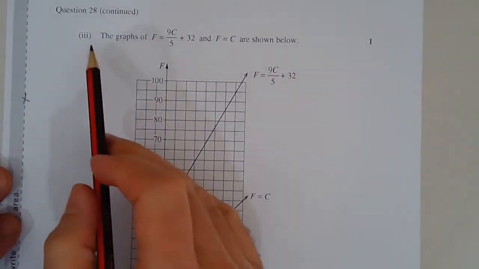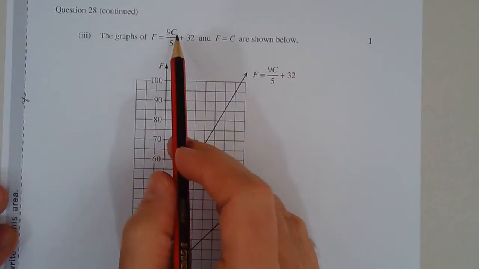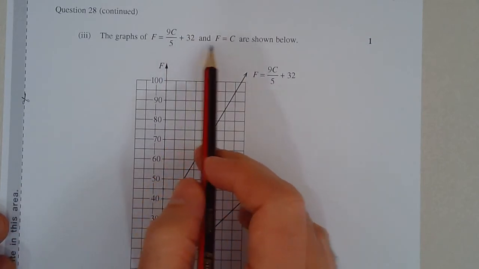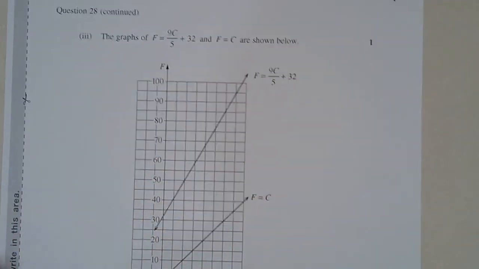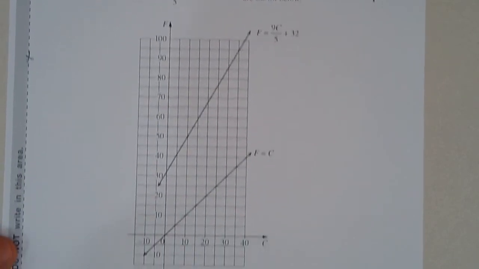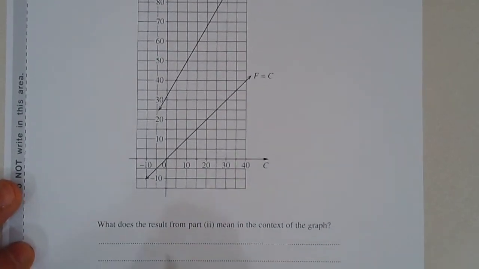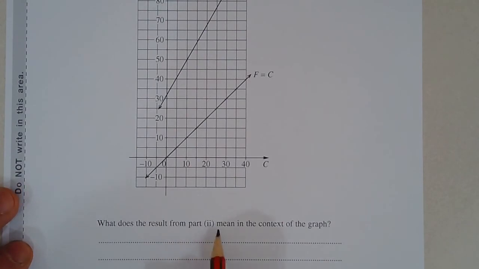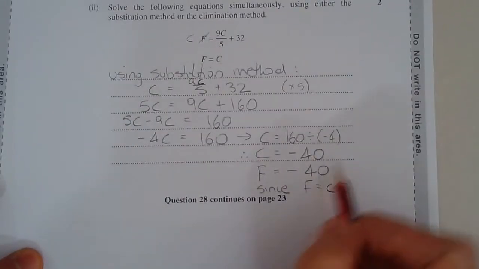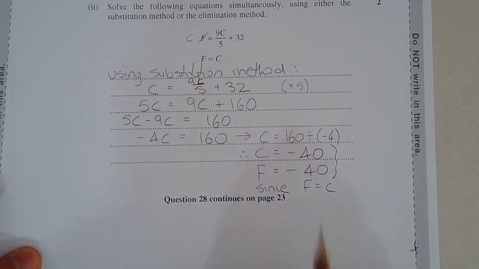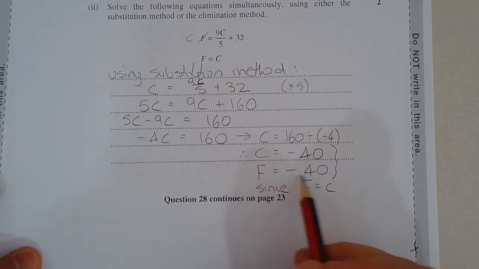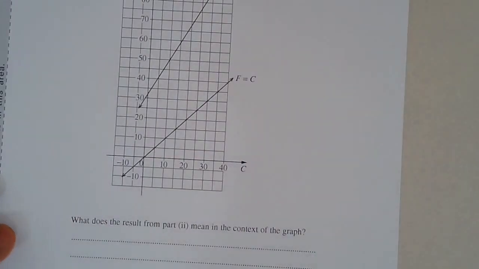Now there's a part 3 to this. It's on another page. So part 3. The graphs of F equals 9C on 5 plus 32 and F equals C are shown below. So there's the graph. What does the result from part 2 mean in the context of the graph? This is the result from part 2: C equals negative 40, F equals negative 40.